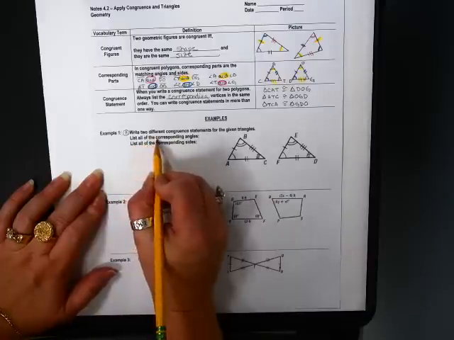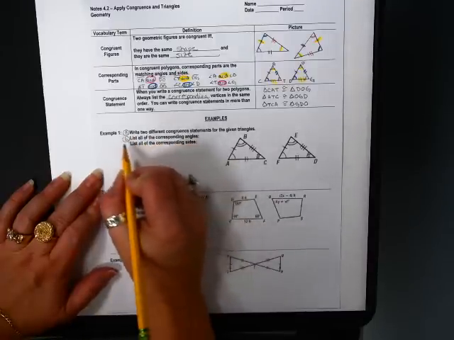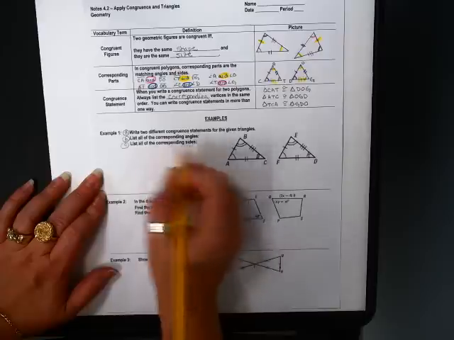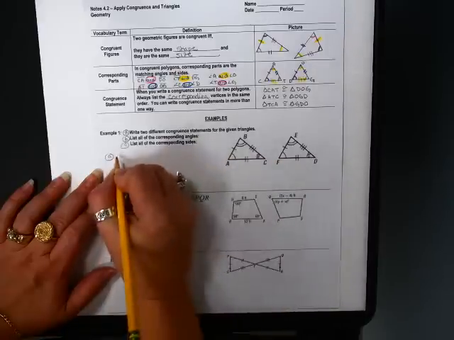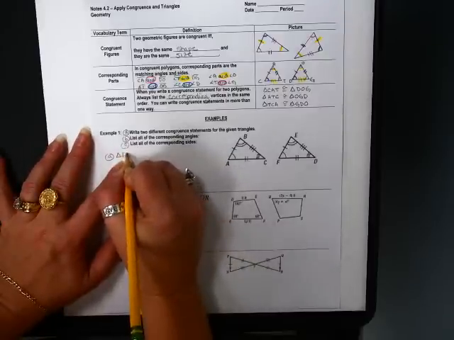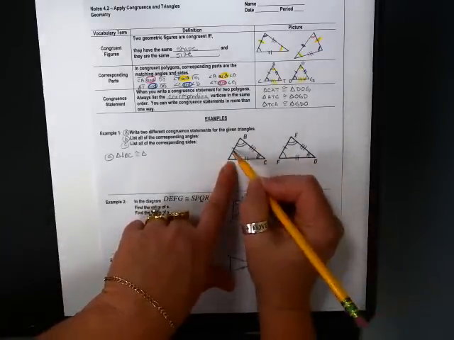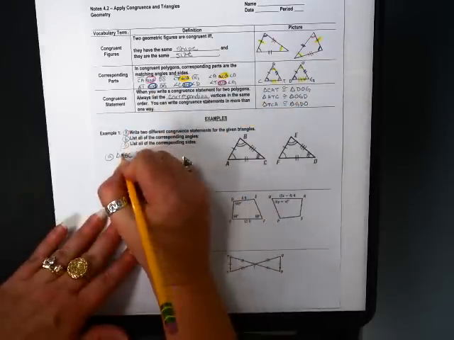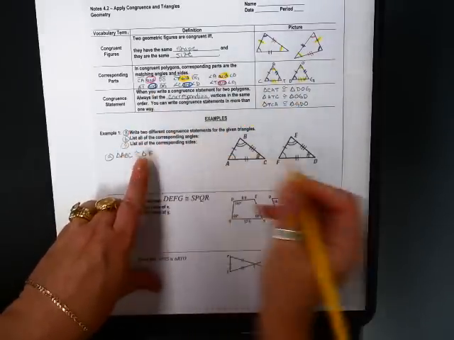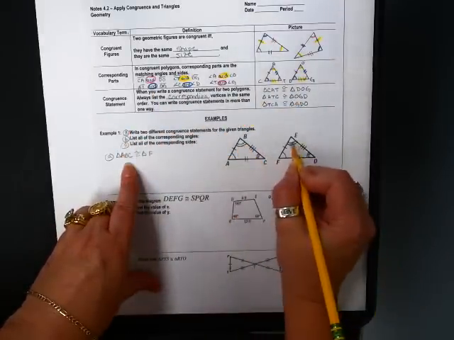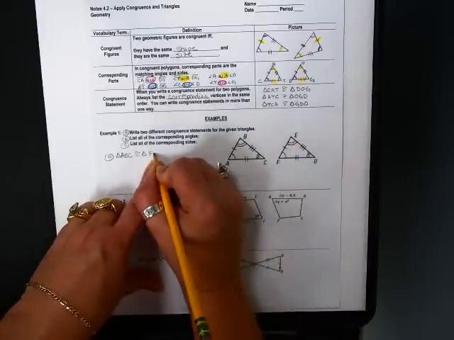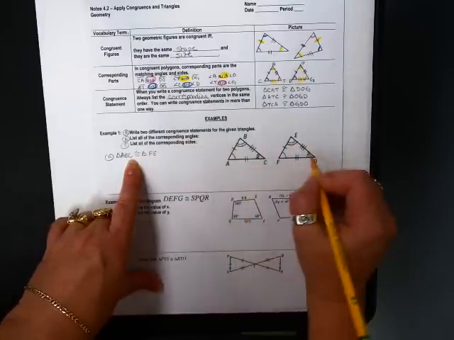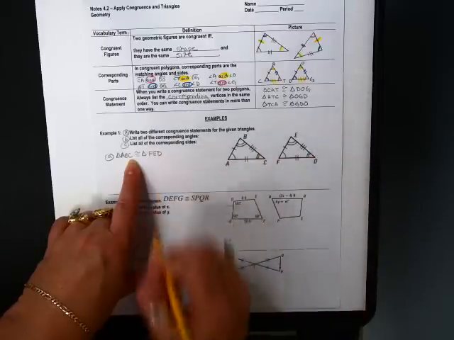Then list all of the corresponding angles, B. Then list all of the corresponding sides. Okay, so here, A, we're going to say triangle ABC is congruent to, watch, A is one arc, so it has to match F. B has two arcs, so it has to match E, which has two arcs. And C has three arcs, so we have to match it to D with three arcs. Okay, so that's one way.